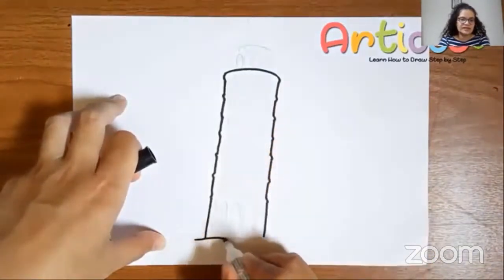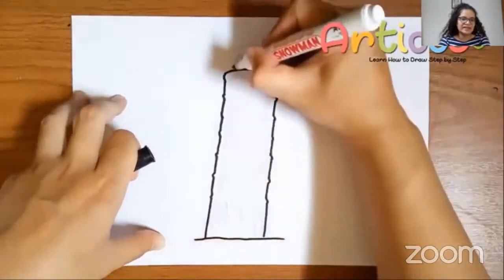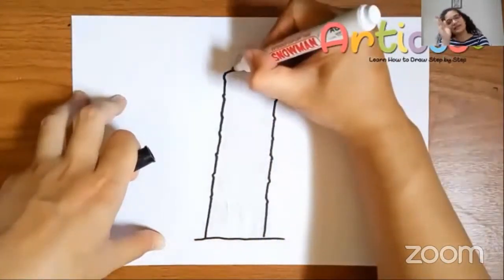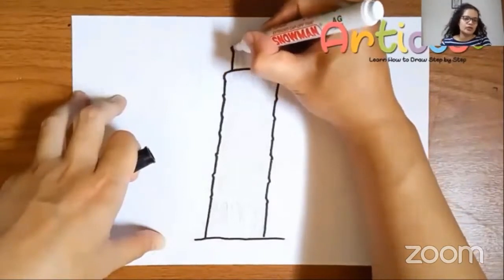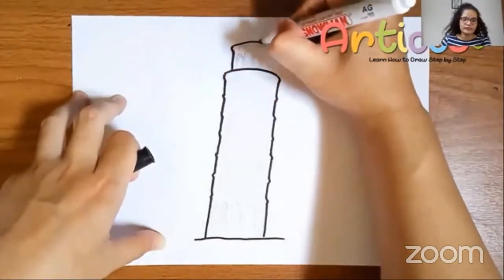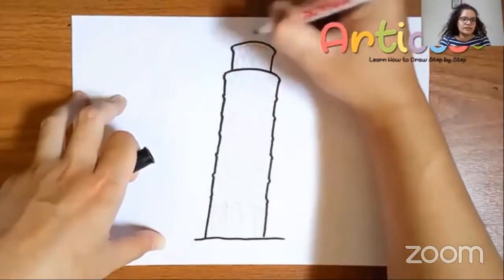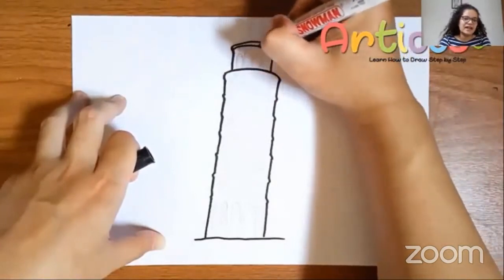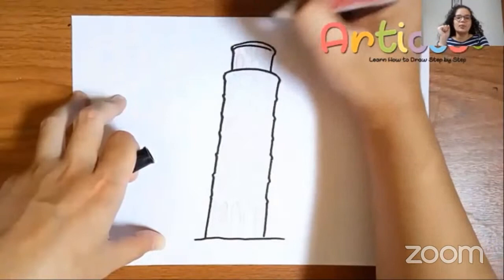So this is my base and that's my leaning tower. So make sure that it's a little tilted and it's not straight because it is leaning tower. So don't make it straight. Make it a little tilted. Okay. And then I'll just show you how I'm doing the 8th floor also. Yes, that's it. And yes, we are going to stop over here.